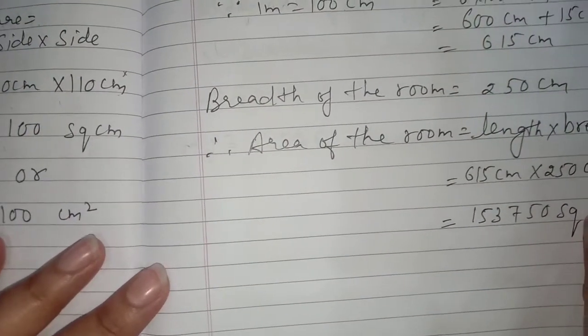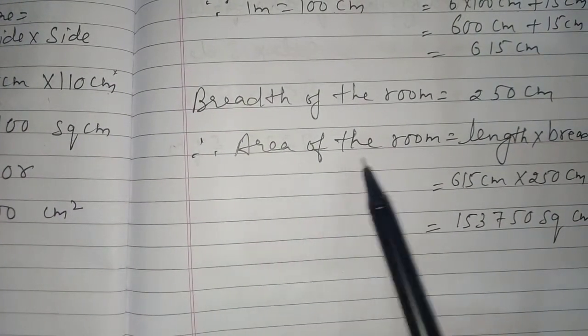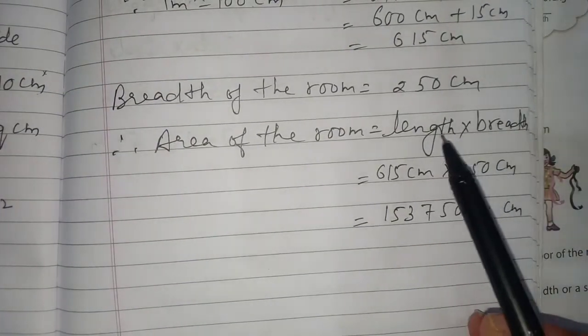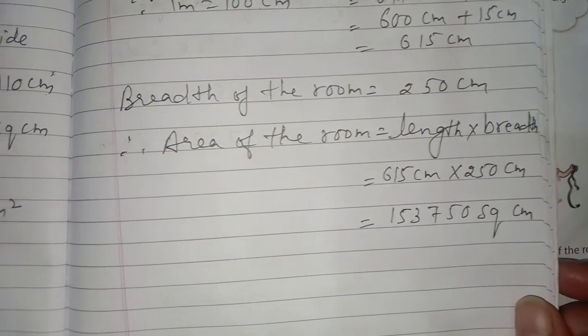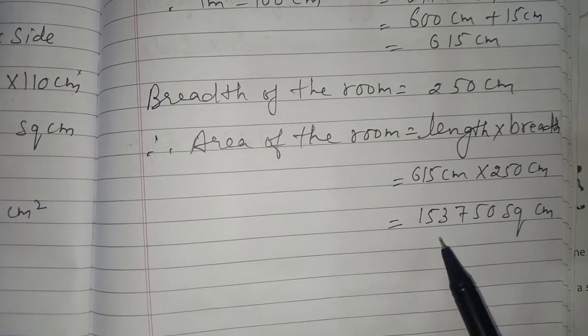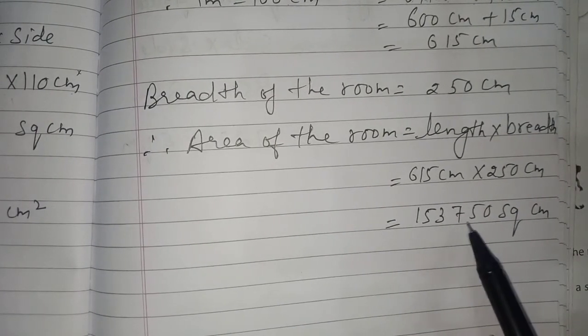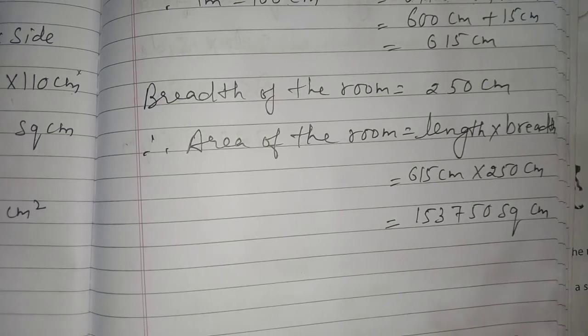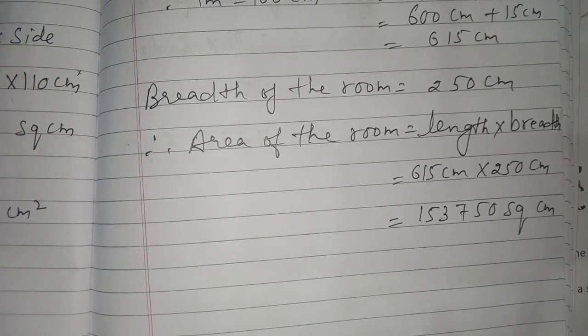Breadth of the room is 250 centimeter. Then we will find the area of the room, that is length multiplied by breadth. So 615 centimeter multiplied by 250 centimeter, we will get 1,53,750 square centimeter. So this will be the area of the floor of the room.